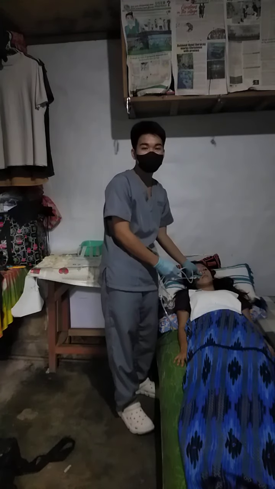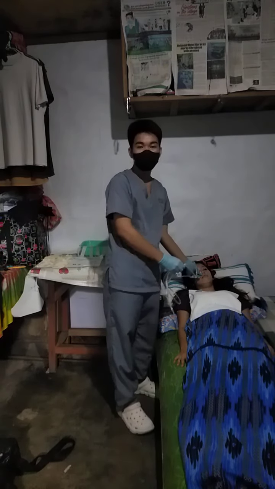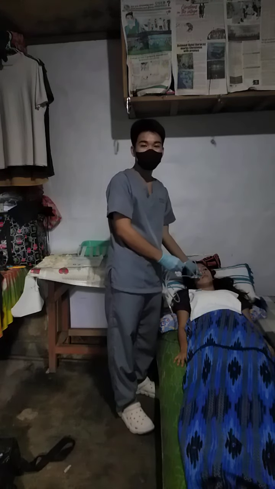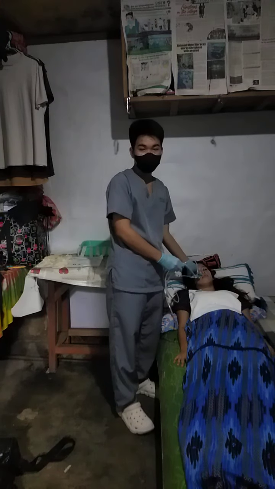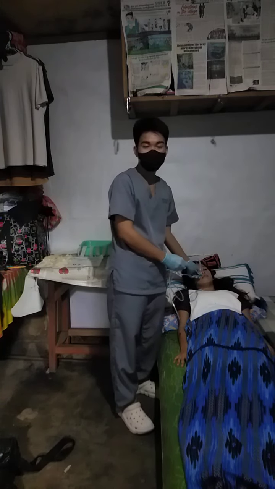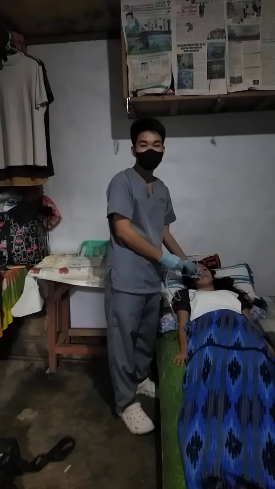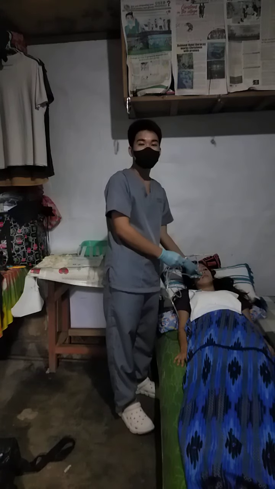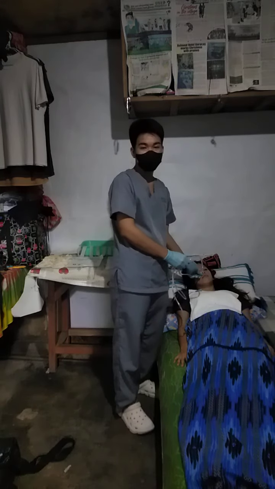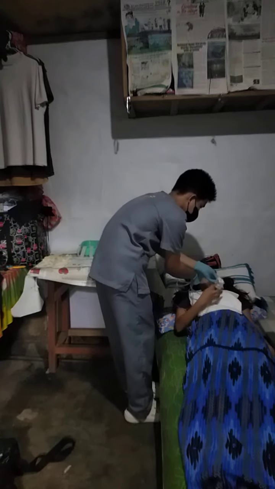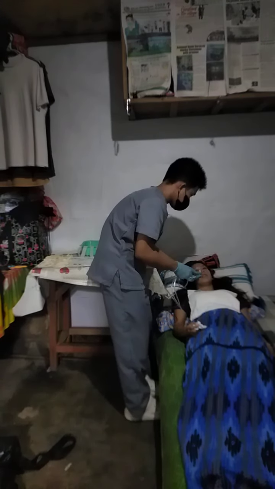ask the patient to slightly flex the head back against the pillow. Gently insert the tube into the nostril while directing the tube upward and backward along the floor of the nose. The patient may gag when the tube reaches the pharynx. Provide tissues for tearing or watering of eyes, and then offer comfort and reassurance to the patient. So, ma'am, tissue po. Flex lang po natin yung head natin.